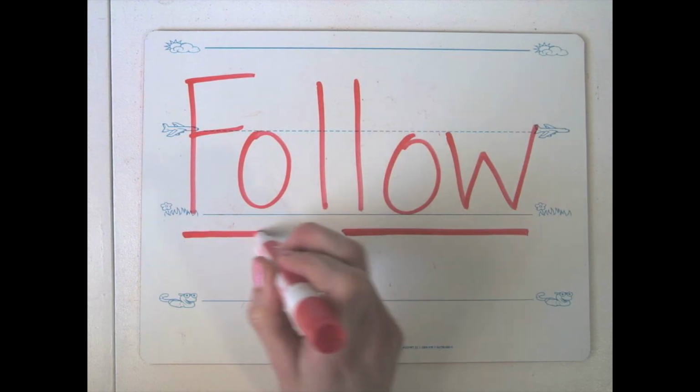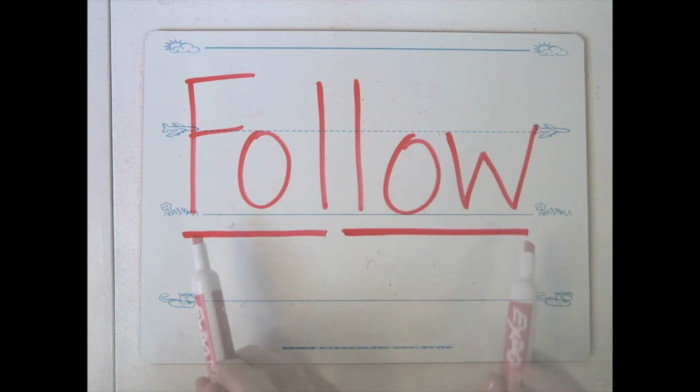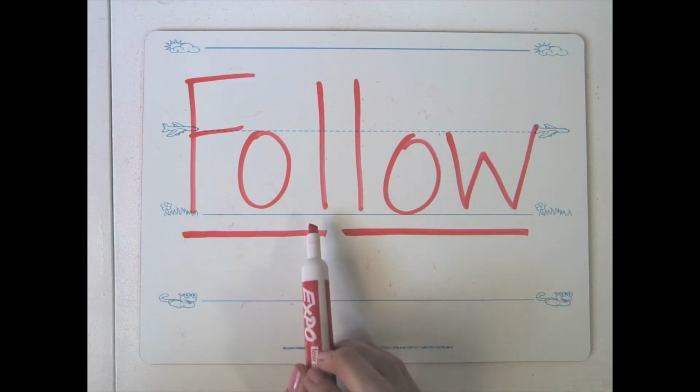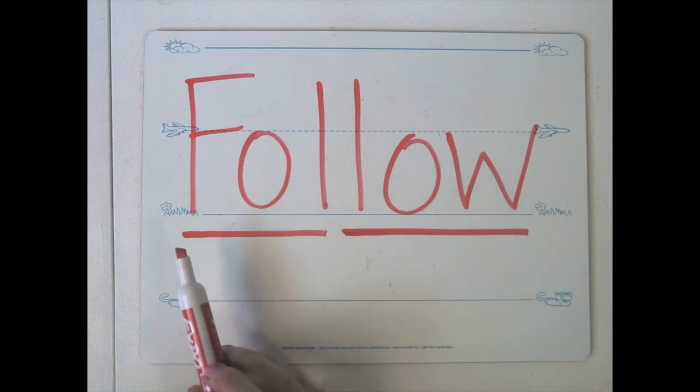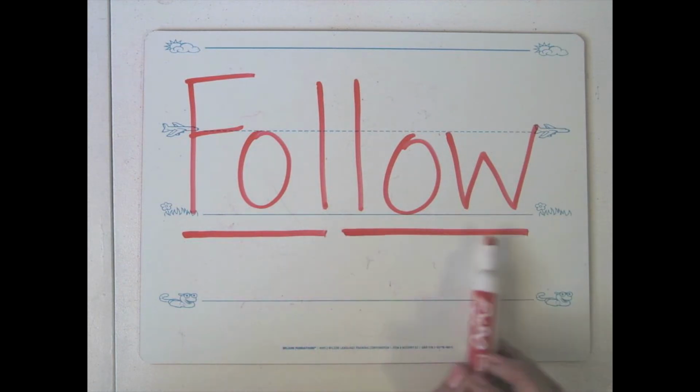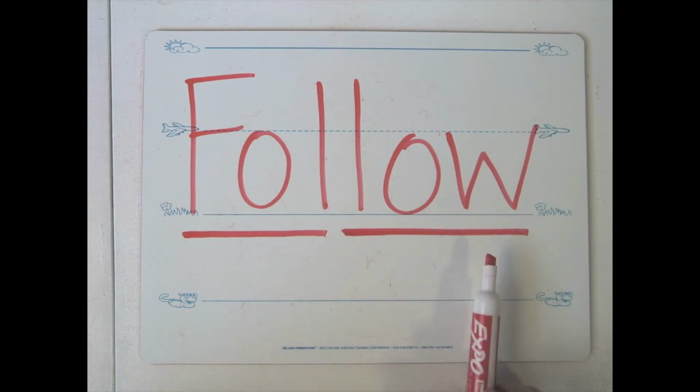Let's put these 3 letter sounds together with the chunk low. F, ah, l, low. Let's say that a little bit faster. Fall, low, follow. Follow is a word that you will see in this book.